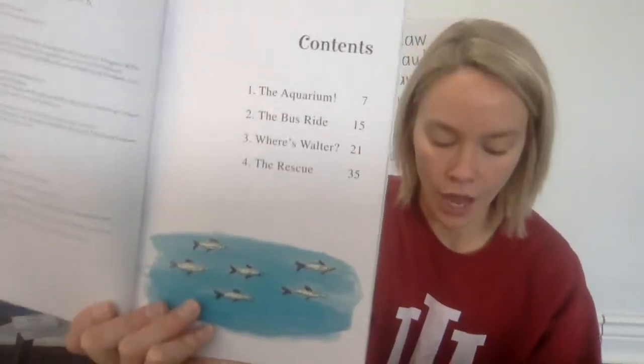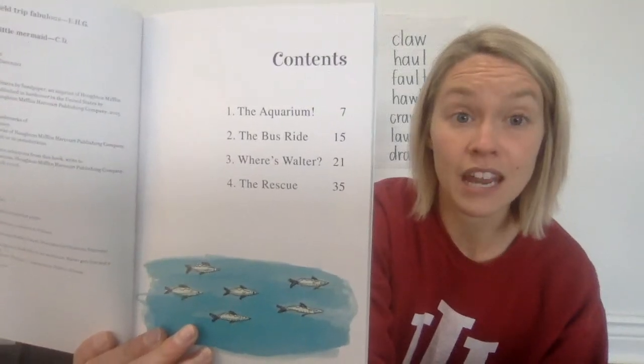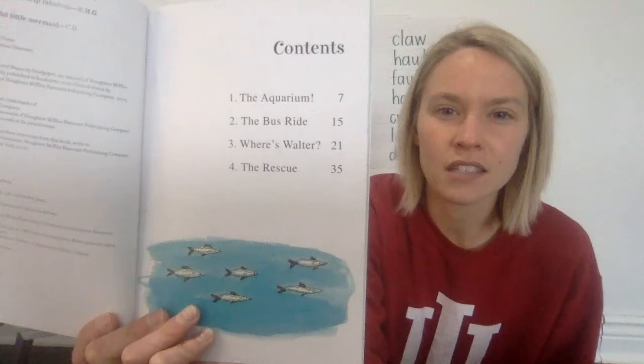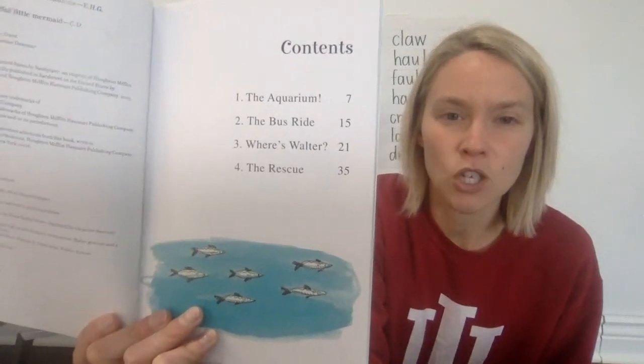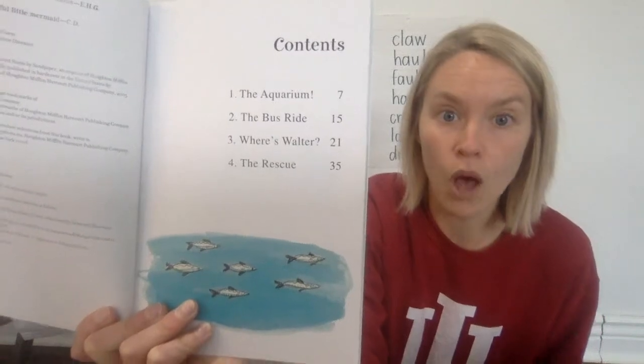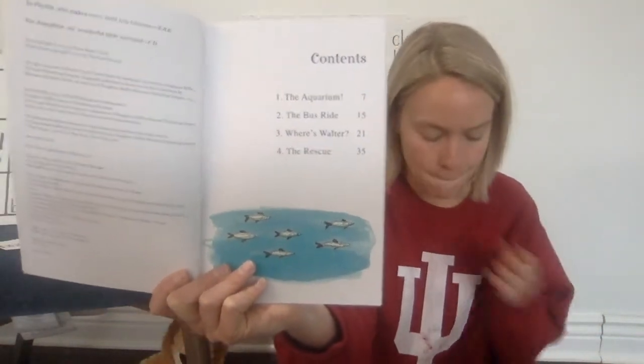Okay, I want us to look at this contents page. The contents page is going to tell us the name of all the different chapters. So number 1 says the aquarium, 2, the bus ride, 3, where's Walter, and 4, the rescue.